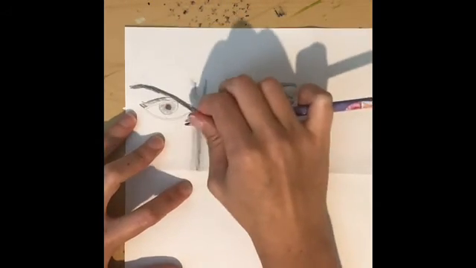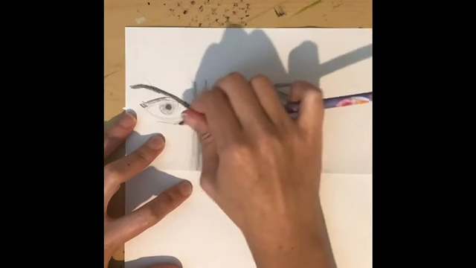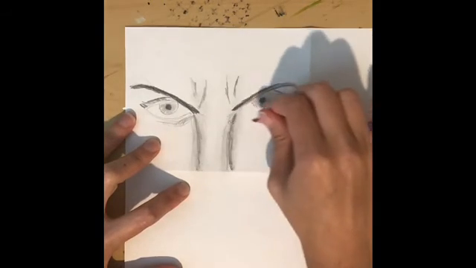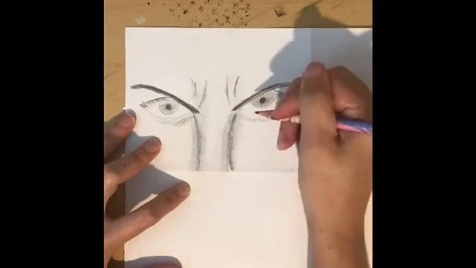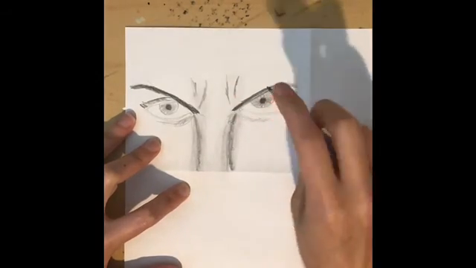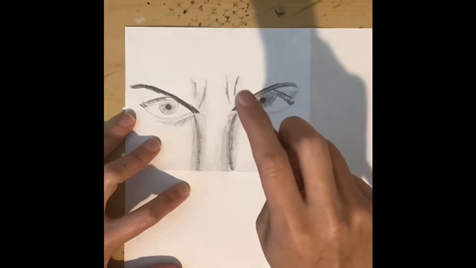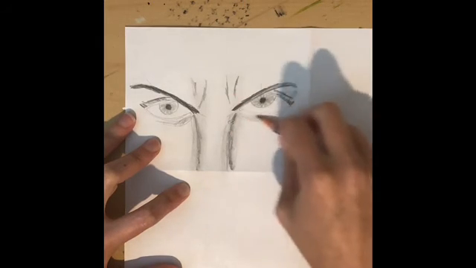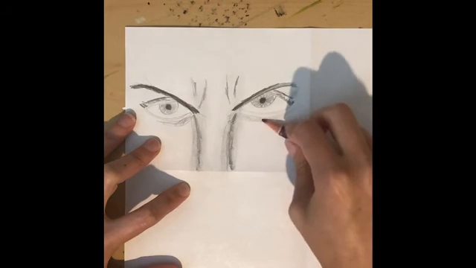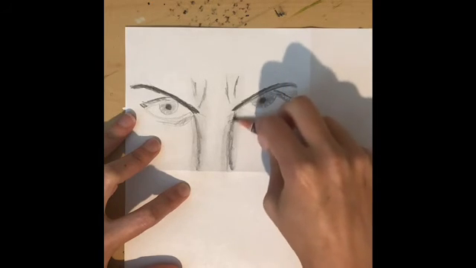Okay, got a little bit of shading in here. Now you can see I'm holding my pencil upside down. Okay, instead of right side up, I'm holding it upside down because I want to use the side of my pencil lead instead of the tip of my pencil lead when I'm shading. Get a little more control over how dark or light to push. Okay.